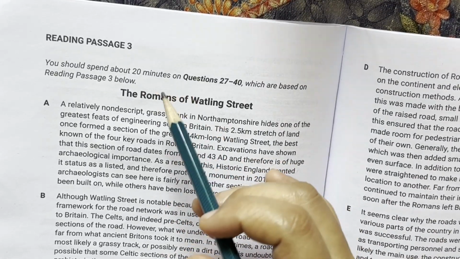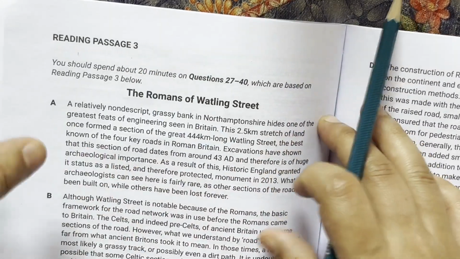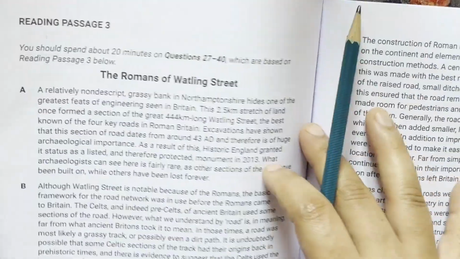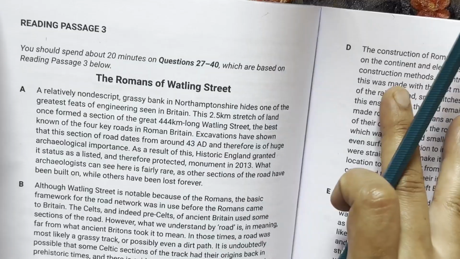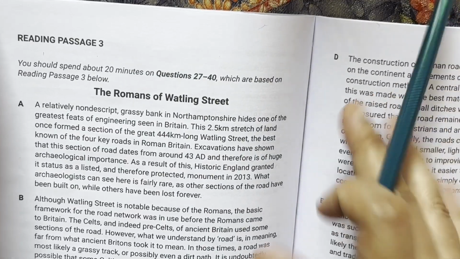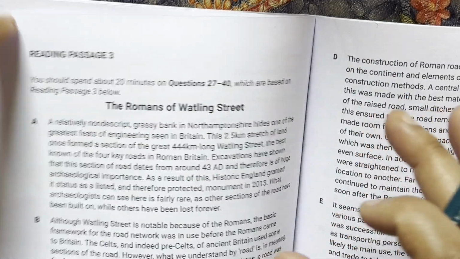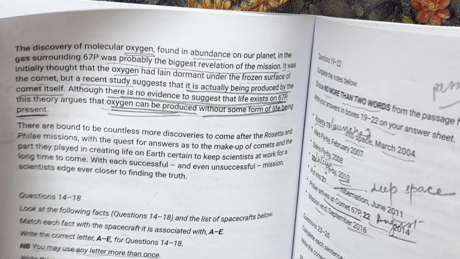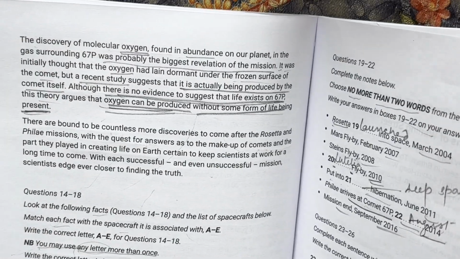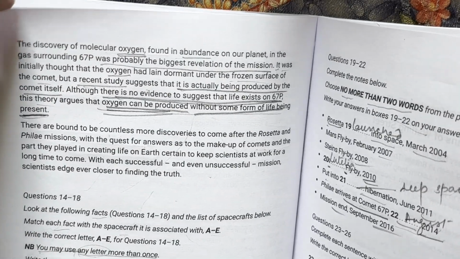Today I'm going to solve reading passage 3 of the book IELTS Academic Volume 1, which is offered to you once you book your test. These are some practice passages that you have to solve. In the previous two videos I had done reading passage 1 and 2. If you want to watch those videos, please go check them out.